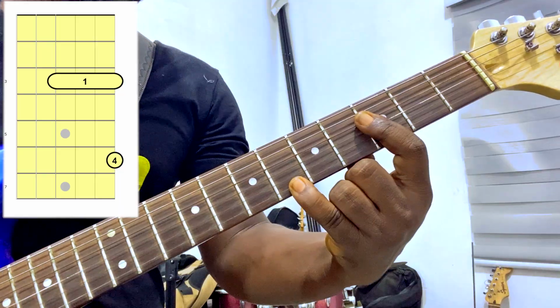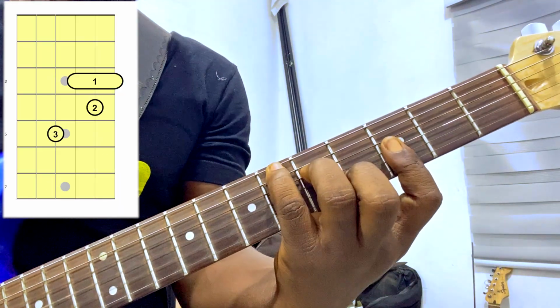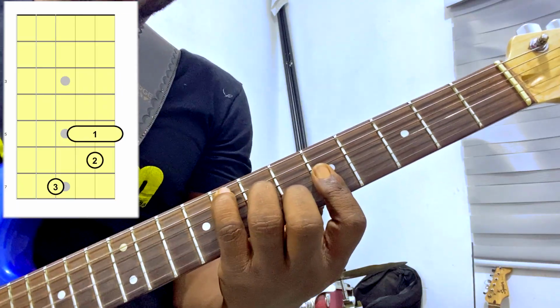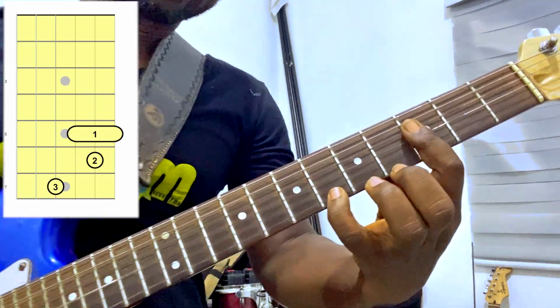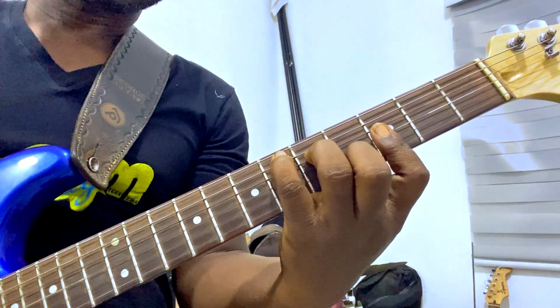I hope you can see the chords as shown on the neck diagram, right? B flat, F, E flat, F. That is 1, 5, 4, and 5.